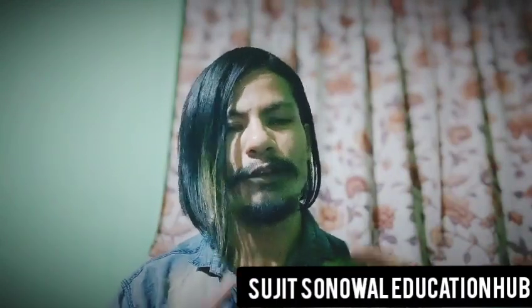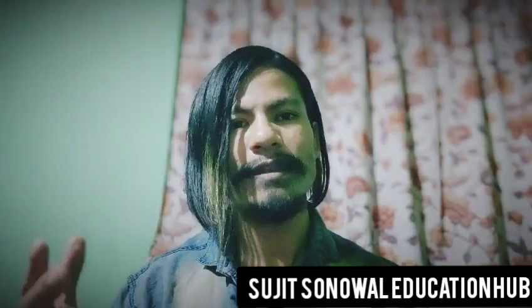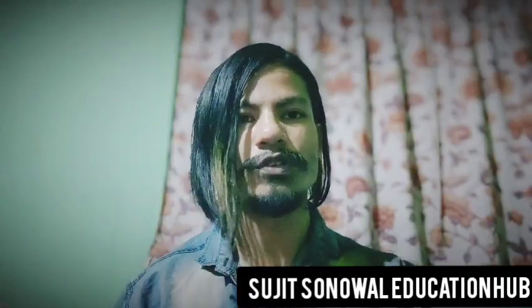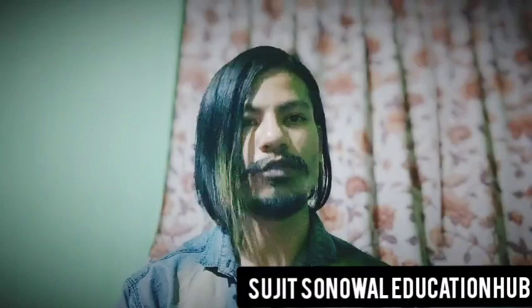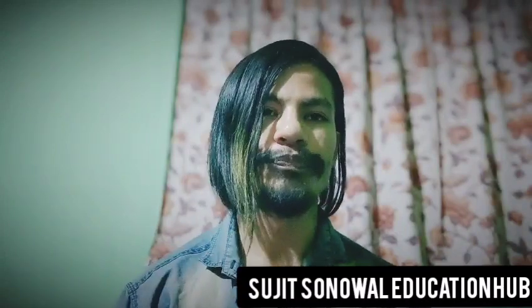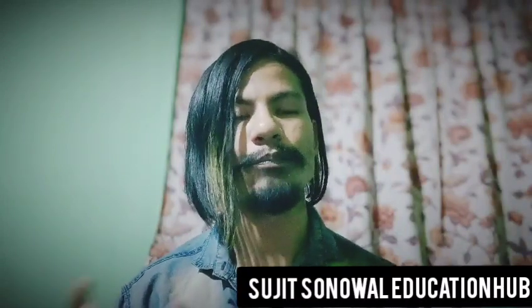So therefore it is a detailed constitution, and because it is a detailed constitution, therefore it is also the longest constitution. Then number 2, Indian Constitution has a preamble.